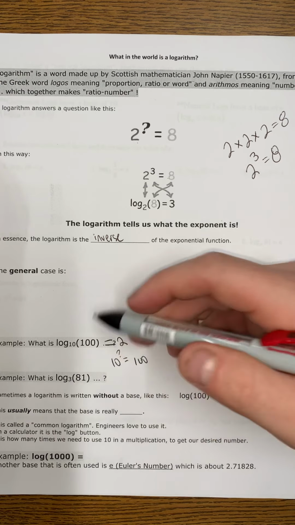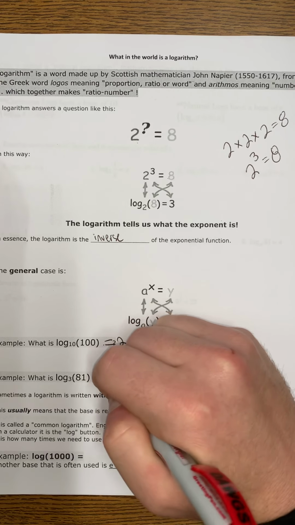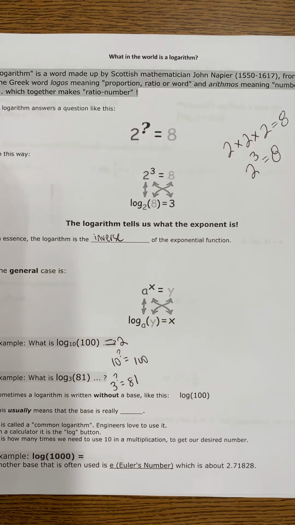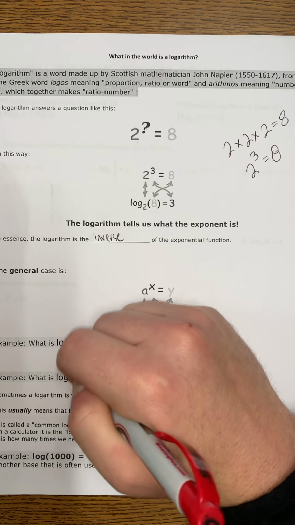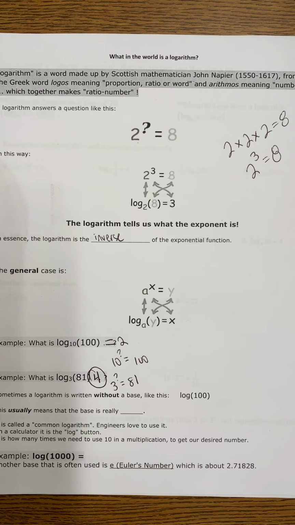What about log base 3 of 81? We can think about that as 3 to what power is equal to 81. 3 times 3 is 9, 9 times 3 is 27, and 27 times 3 is 81. So log base 3 of 81 is equal to 4.